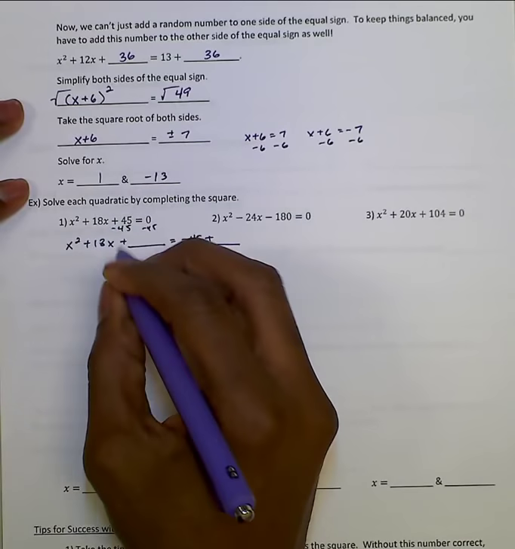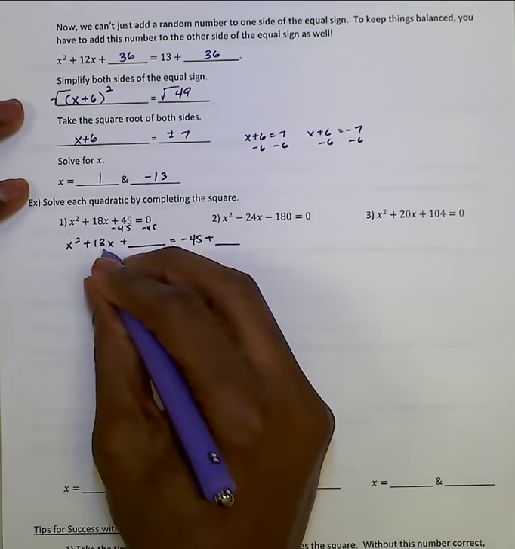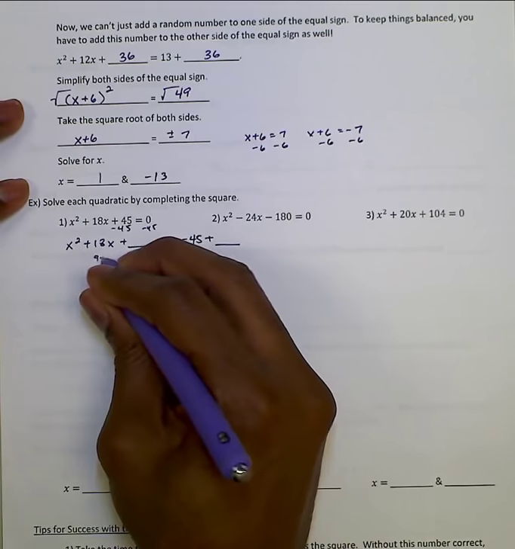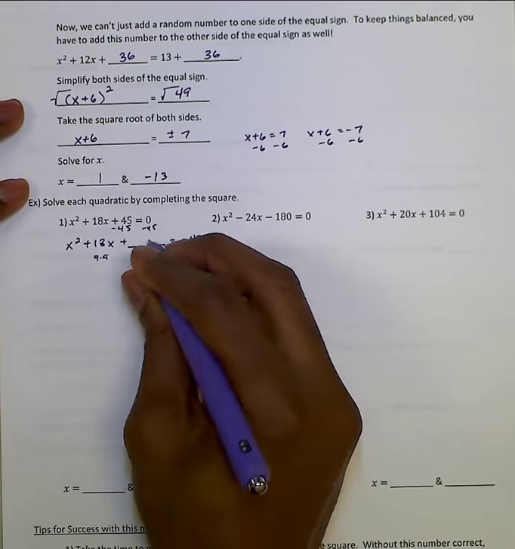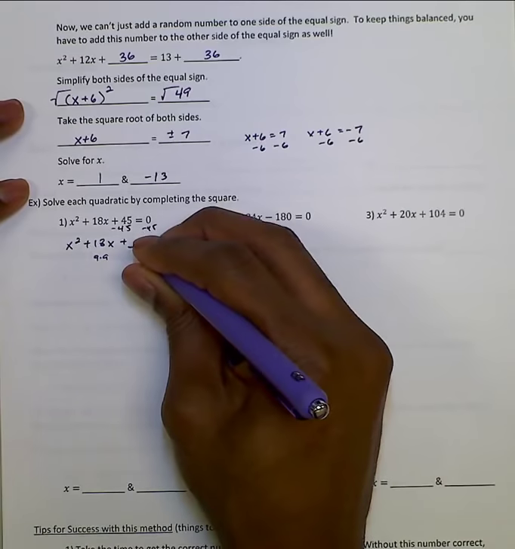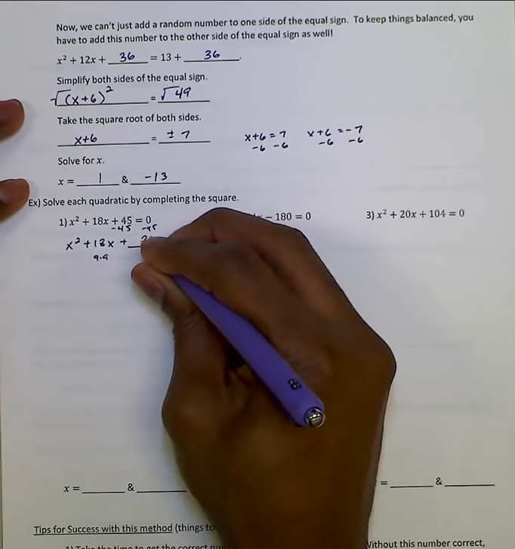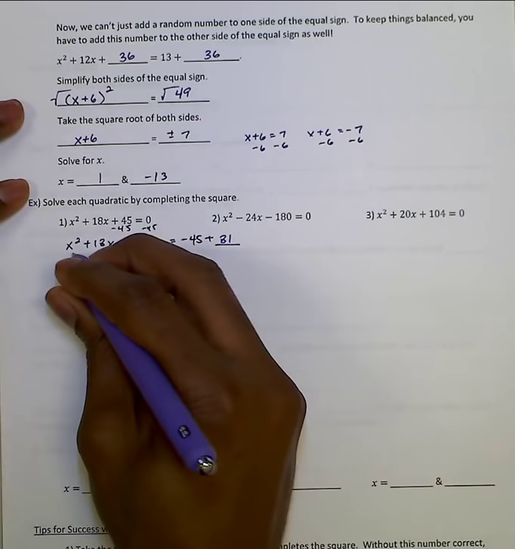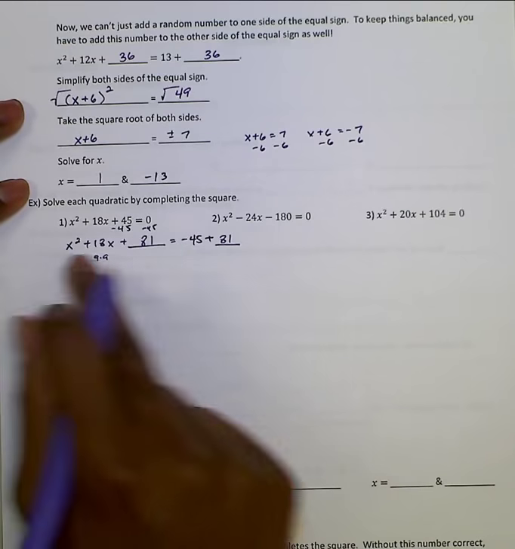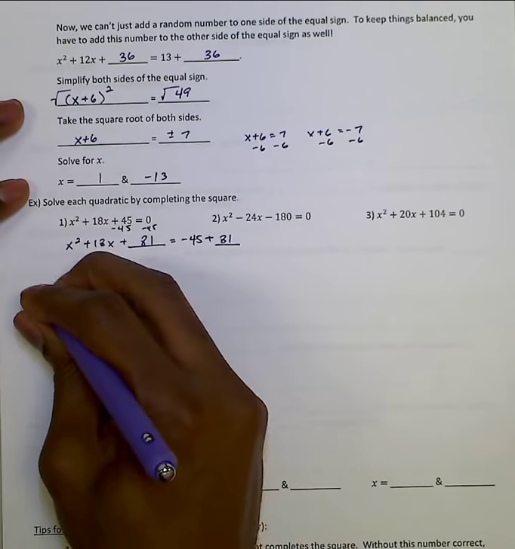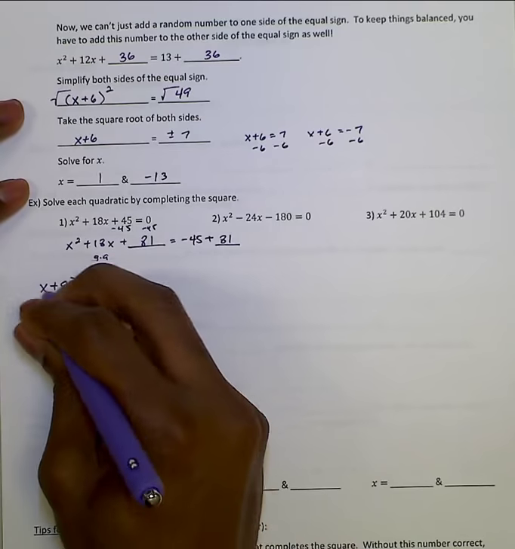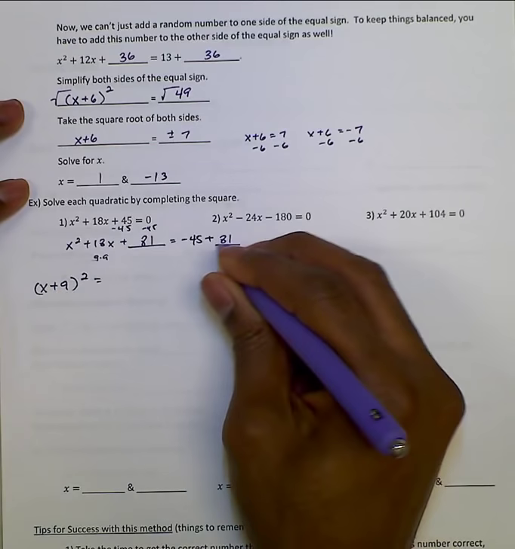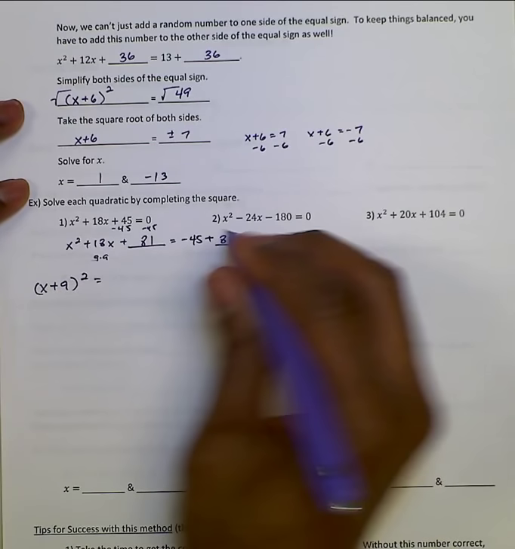Okay, so now I say, okay, what plus itself gives us 18? That's 9. So I'm using this number 9 to 9. That means this number here is going to be 81. So I have 81, 81. That helps me out because now on this left side I have a perfect square. X plus 9 squared. On the right side I have negative 45 plus 81, which is 36.